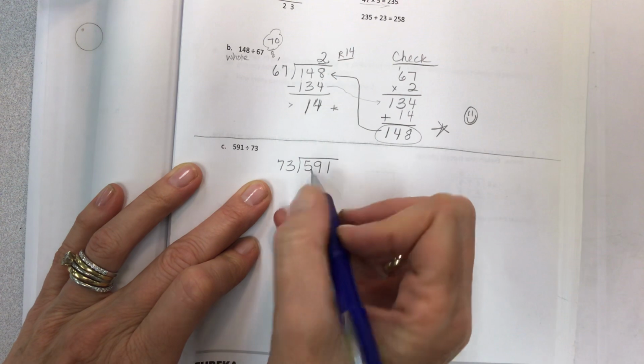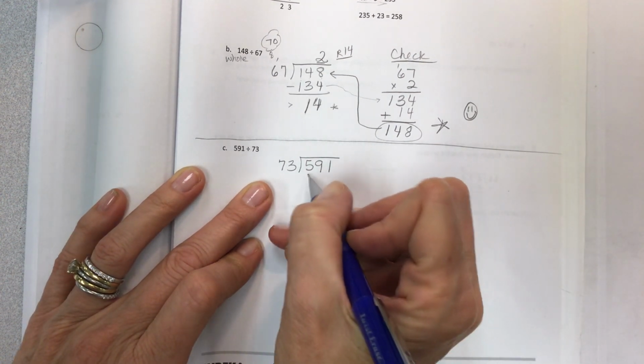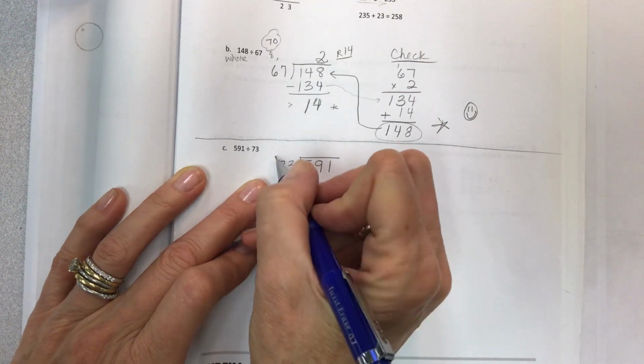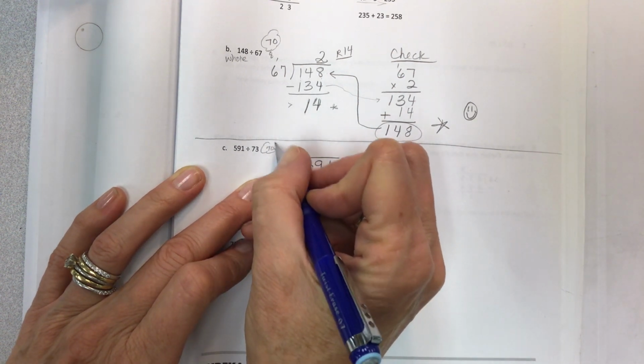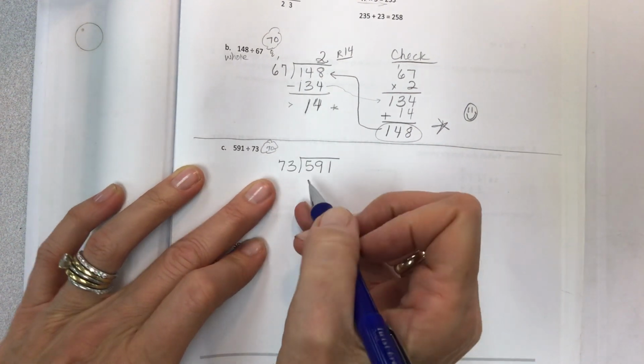That's a big number, but it's not big enough to fit a 73 in. So I'm going to include the 1 and call it 591. Now, I wish I had a 70 because it would be easier to skip count by 7. And I want to get close to 59.